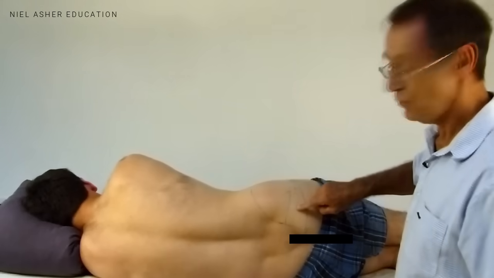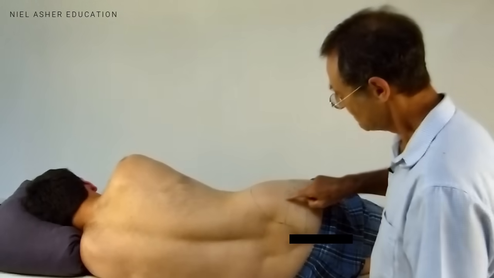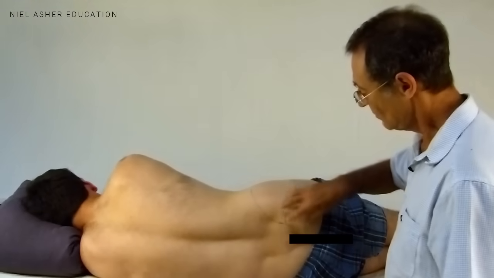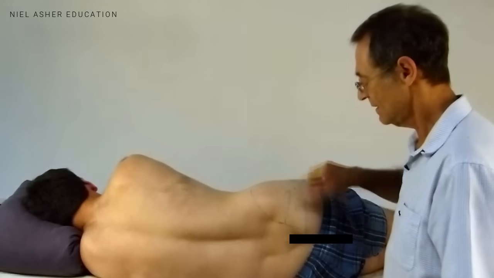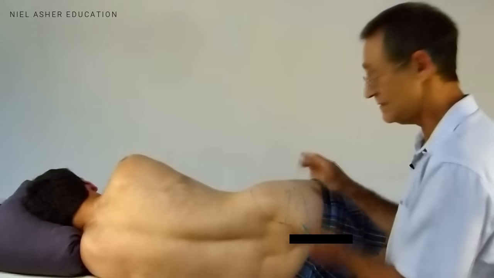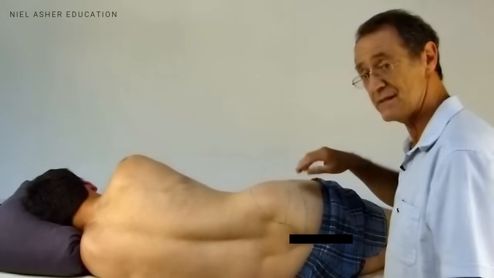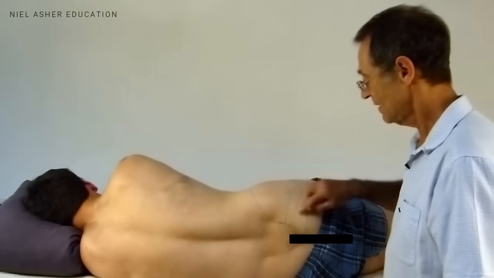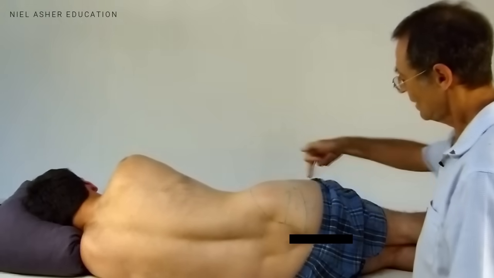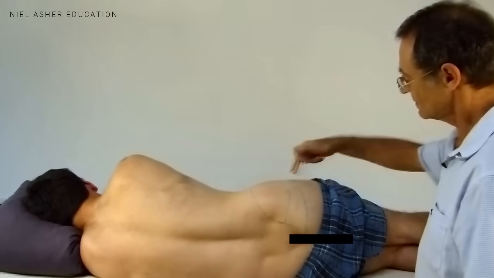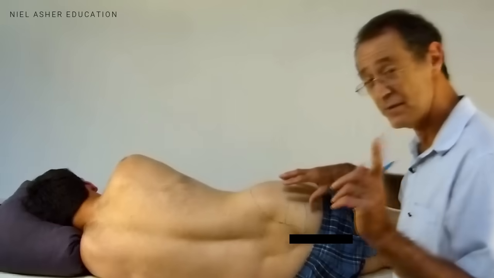Trigger point 1 creates pain locally in this area. So it's deep within the buttock because the piriformis itself is deep. It's a deep rotator. The second gives a pain distribution over this area. So those are the trigger points.